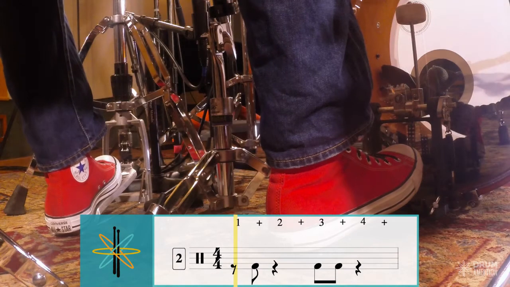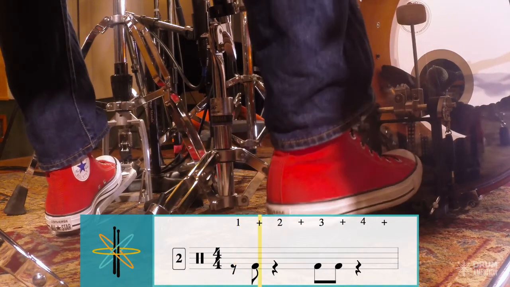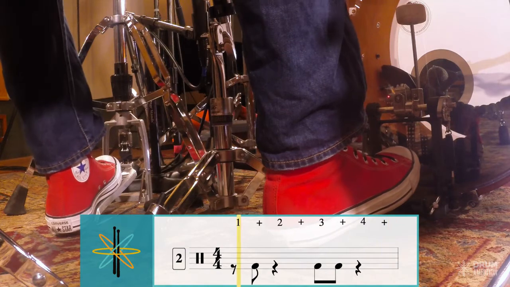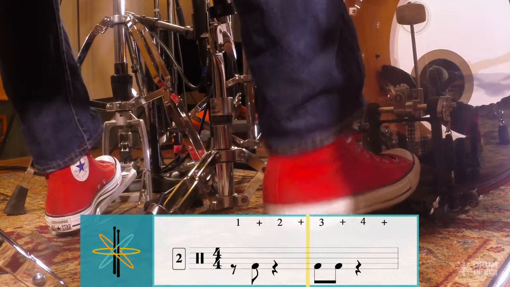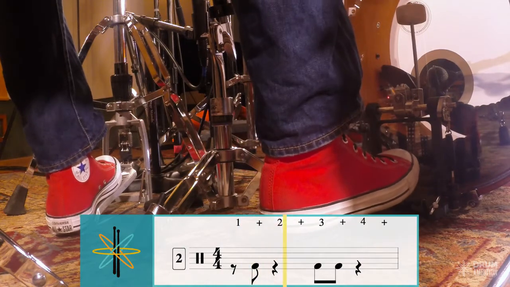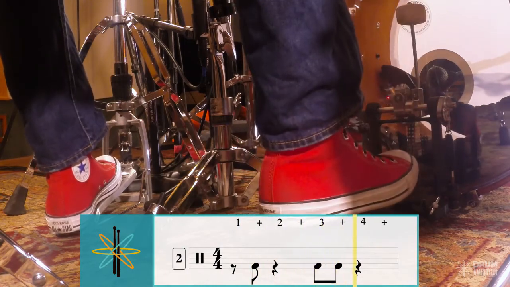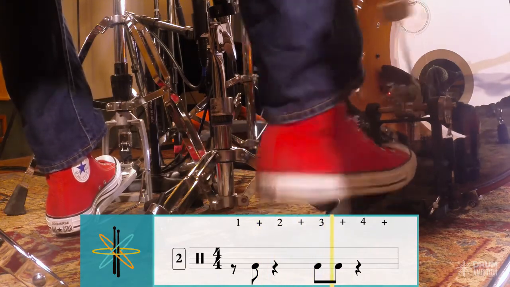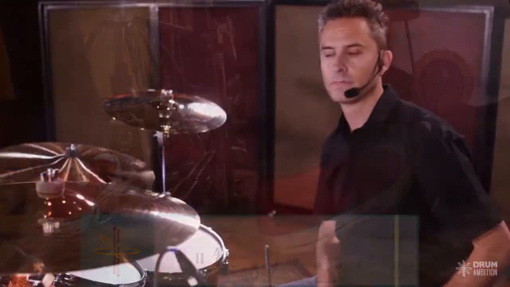3 and 4 and 1 and 2 and 3 and 4 and 1 and 2 and 3 and 4 and 1 and 2 and 3 and 4 and 1 and 2 and 3 and 4 and.